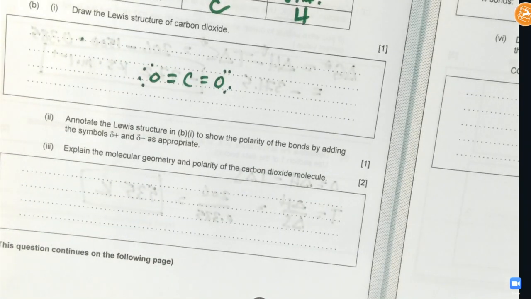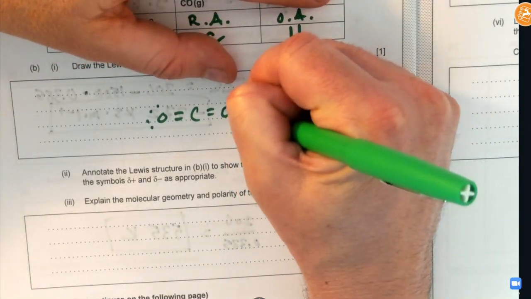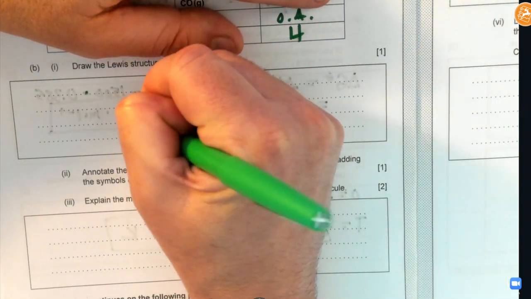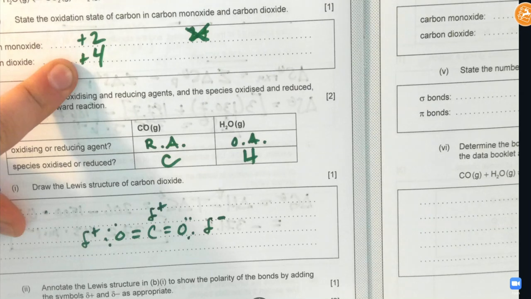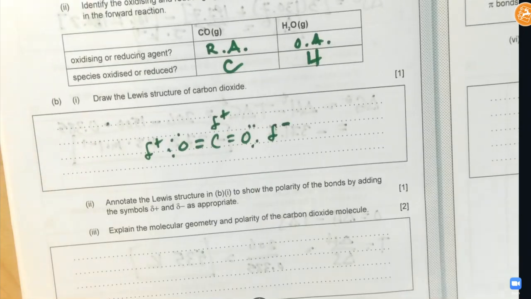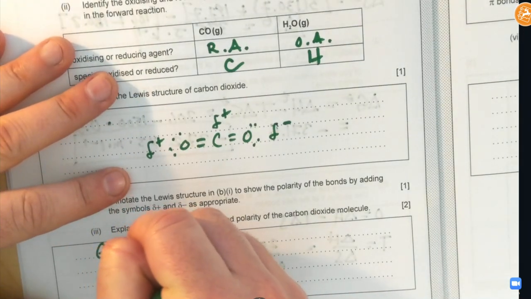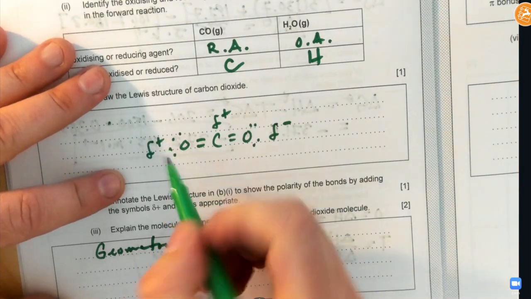Annotate the Lewis structure to show the polarity of the bonds by adding the symbols delta plus and delta negative. Remember, the oxygen is more electronegative than carbon, so I'd have a delta negative there, a delta negative there, and the carbon is delta positive. Explain the molecular geometry and the polarity. Wouldn't it be delta negative on both sides? I did. Oh yeah, I'm sorry.